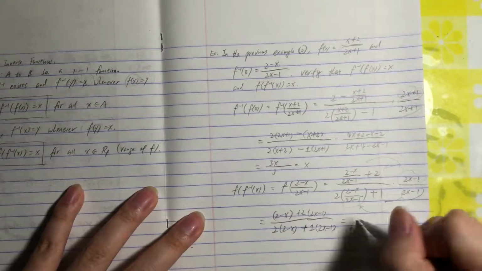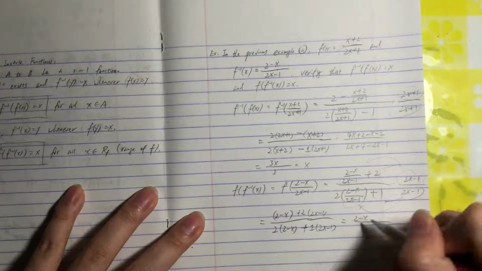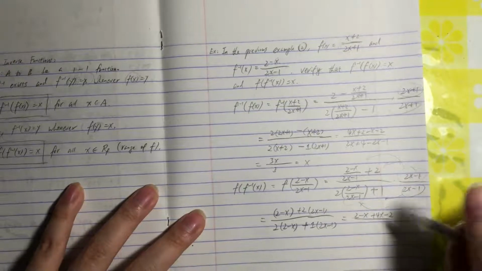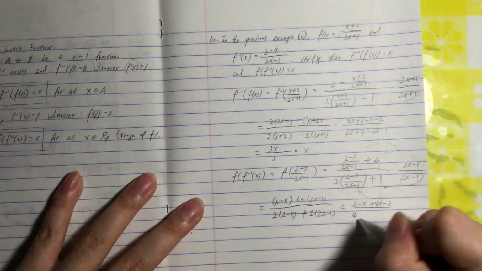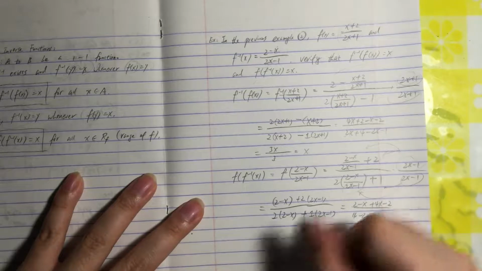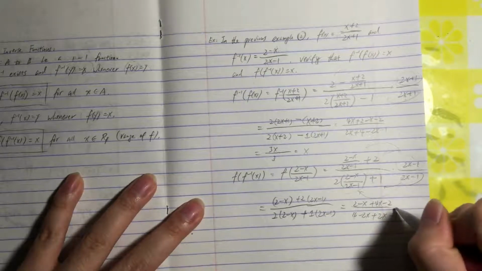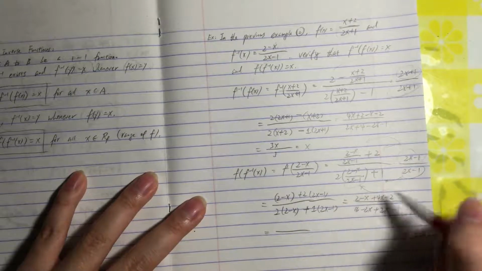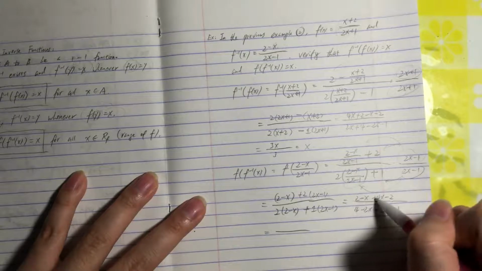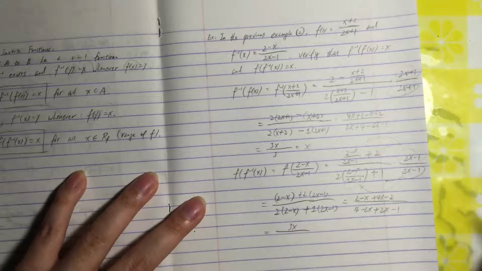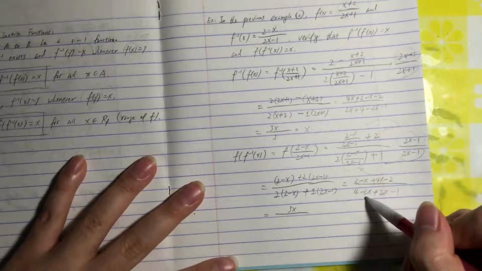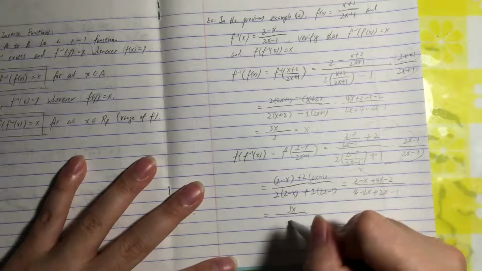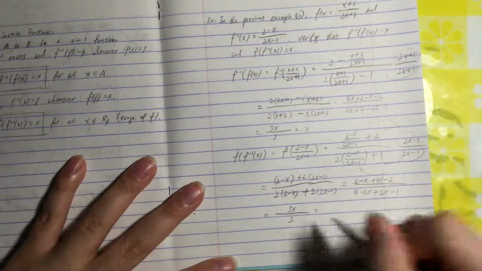Then distribute and combine like terms. I get 2 minus x. If I distribute 2, I get 4x minus 2. For the denominator, if I distribute 2, I get 4 minus 2x plus 2x minus 1. Then combine like terms on the numerator and denominator. On the top, 2 minus 2 can cancel. Negative x plus 4x is 3x. That's the numerator. In the denominator, negative 2x and positive 2x can cancel. What's left is 4 minus 1, and we know that 4 minus 1 is 3. 3 can cancel, we get x.